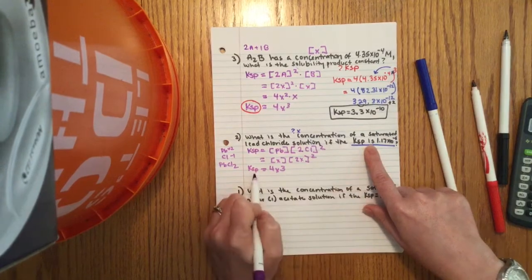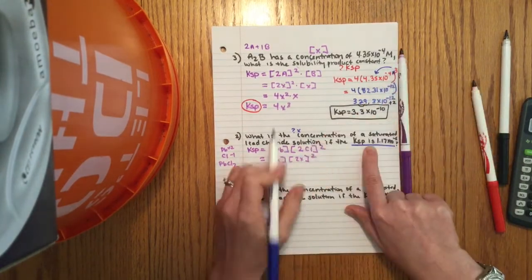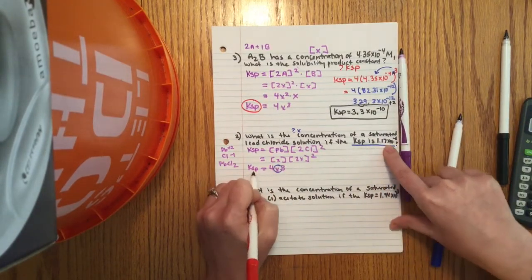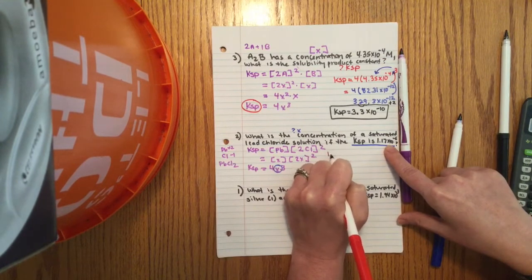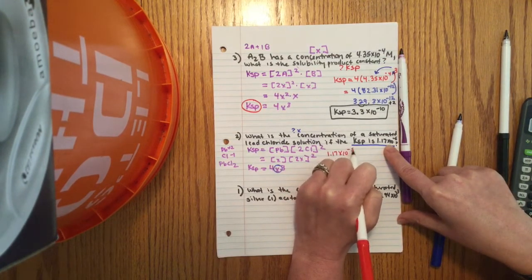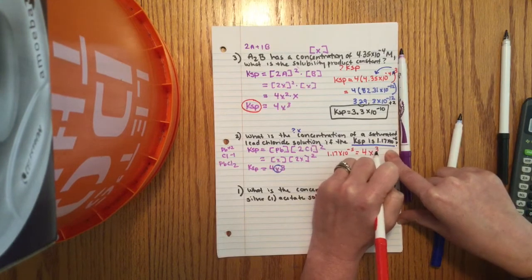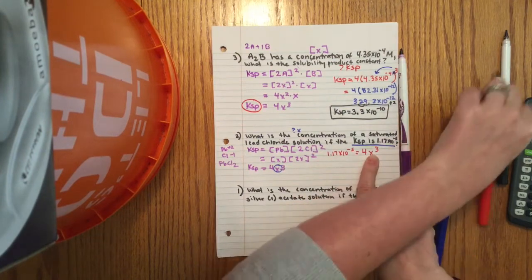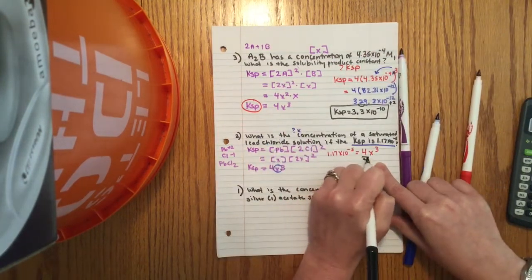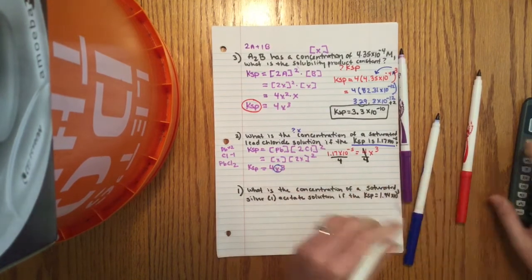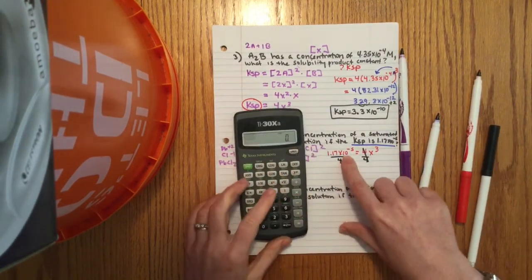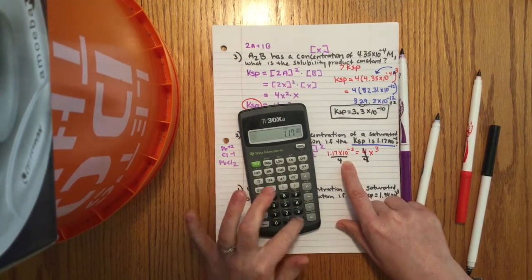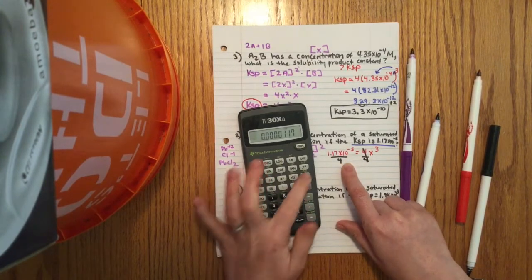Now I need to plug in my Ksp because I am now solving for x. Ksp is 1.17, so I'm going to plug that in here for Ksp. So 1.17 times 10 to the negative 5 equals 4x to the third. And so now I'm going to be solving for x. I've got to get x by itself. In order to do that, my first step is going to be to divide by 4. So I'm going to divide both sides by 4. And so I will have 1.17 times 10 to the negative 5th, and then I'm going to divide that by 4.